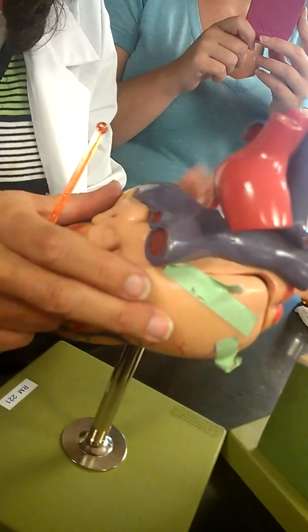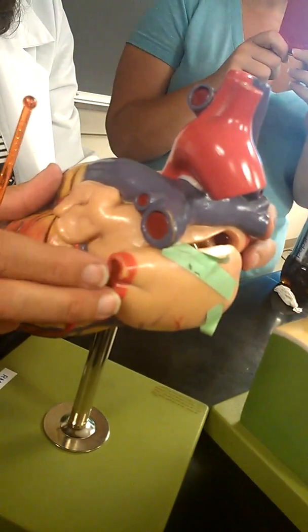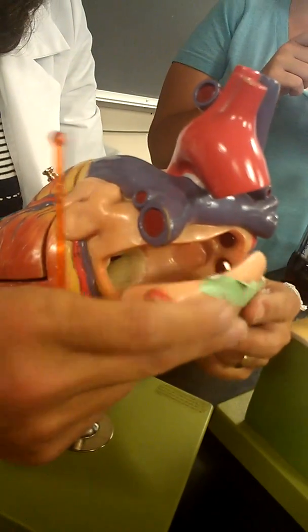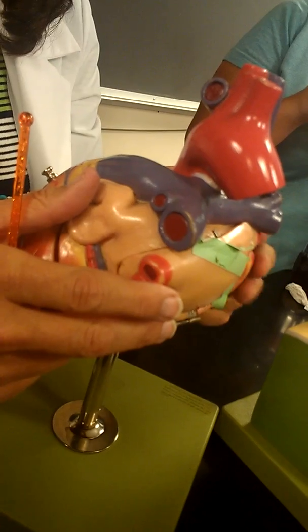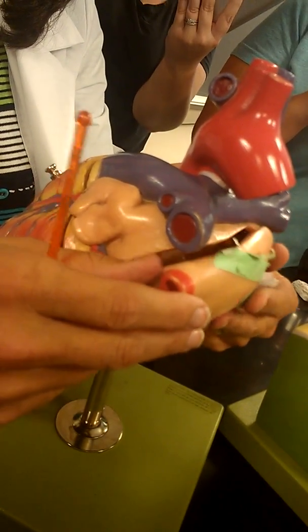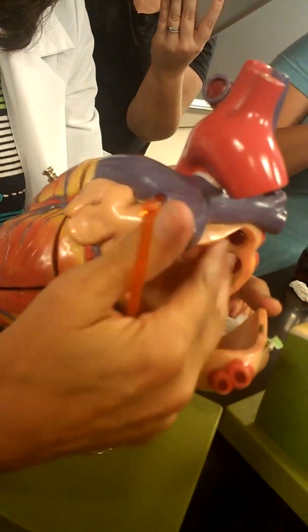Okay, right here. These are the pulmonary veins. There are two left ones and two right pulmonary veins. They bring oxygenated blood from the lungs back to the left atrium.